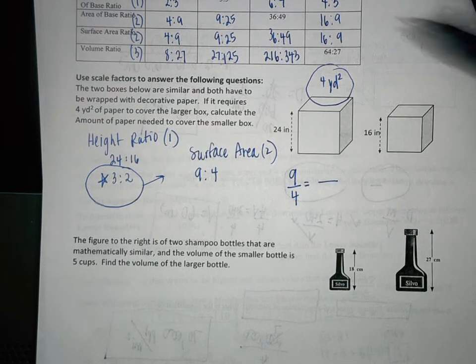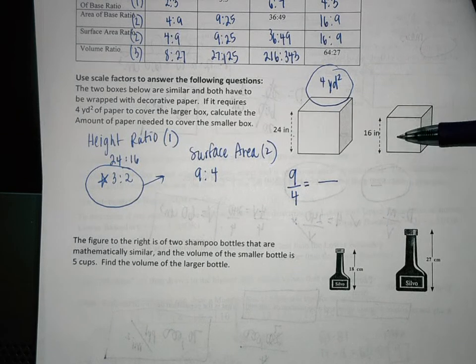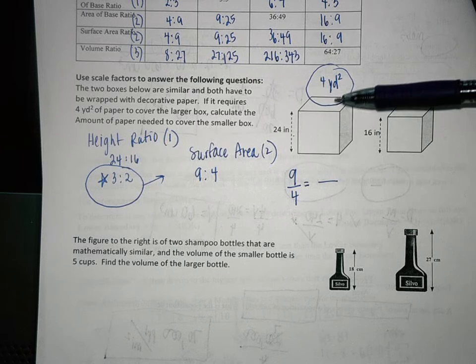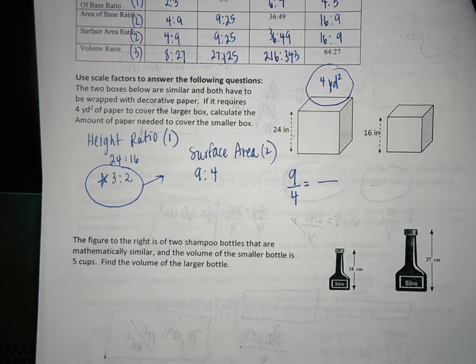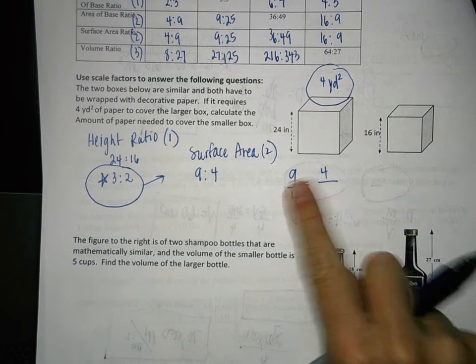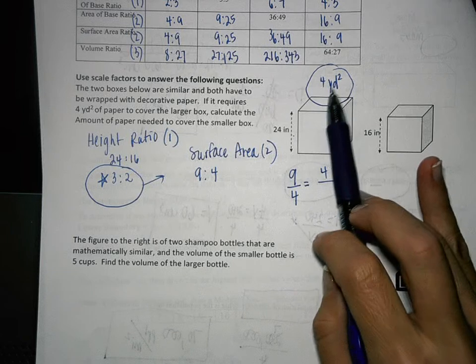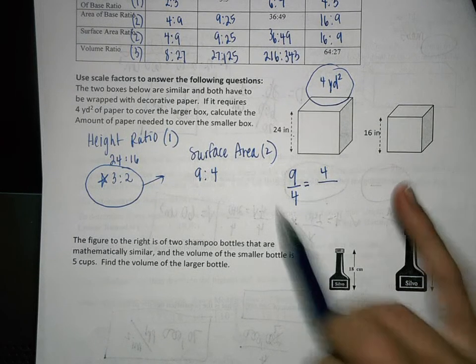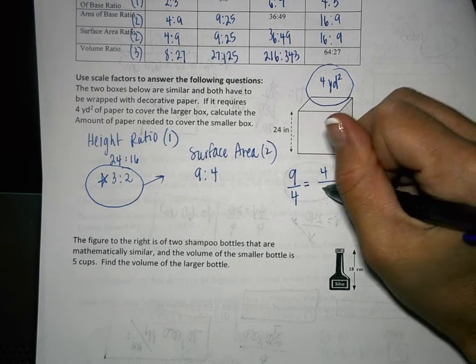equals, now, so the 9/4 is dealing with the large box to the small box. And so if we know 4 yards squared takes to fill or to cover the large box, where is that going to go? The top or the bottom? The top. It's going to match, because the 9 is matching with the large box and the 4 is going with the large box, and we're trying to find the small. And so they match up in the ratios. Does that make sense? Do we have questions?